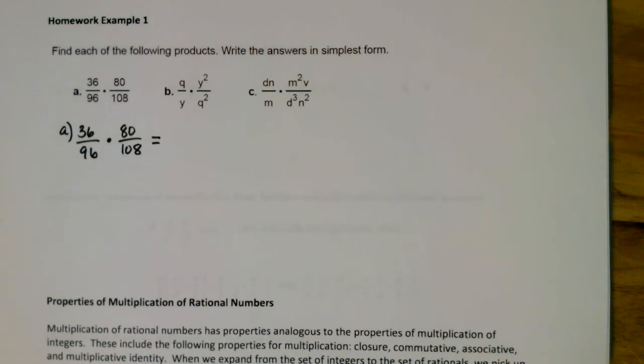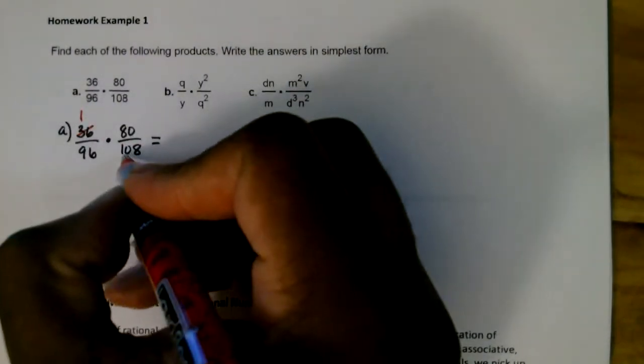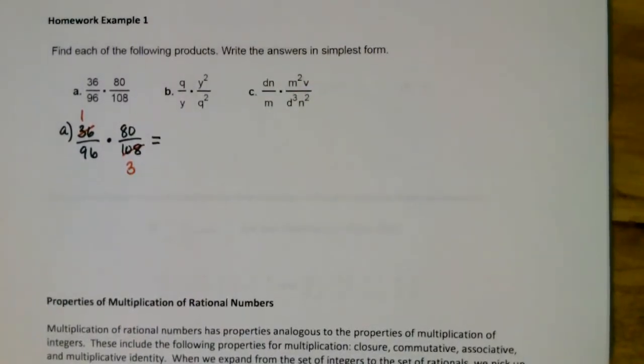because I can look at that 36 and 108 and find a number that goes into 36 and 108, and that's going to be the 36. Okay, so here 36 goes into itself 1 time. Then 36 goes into 108 3 times.